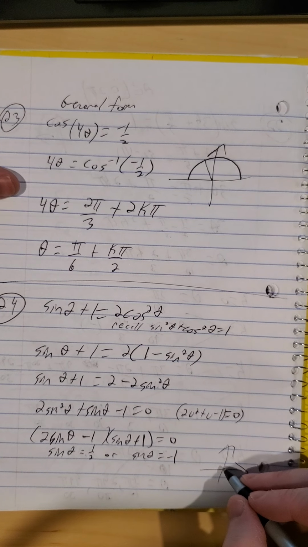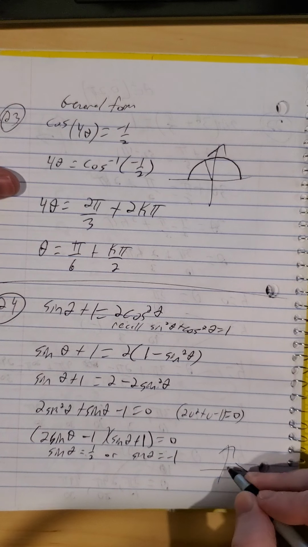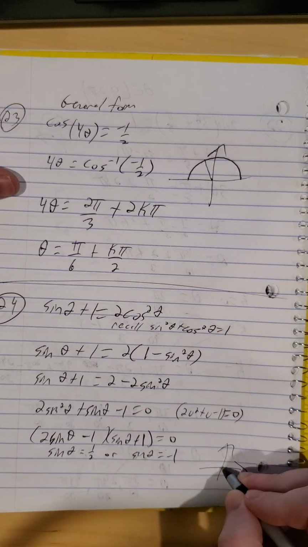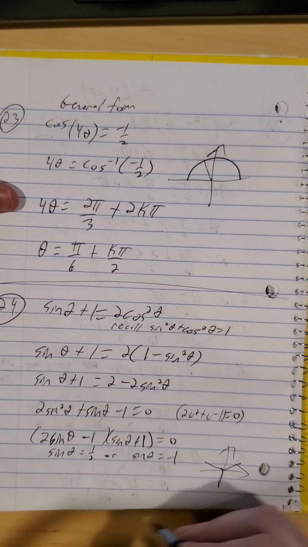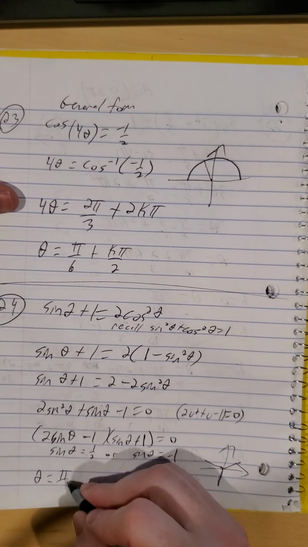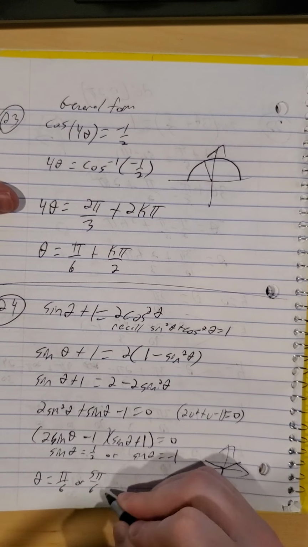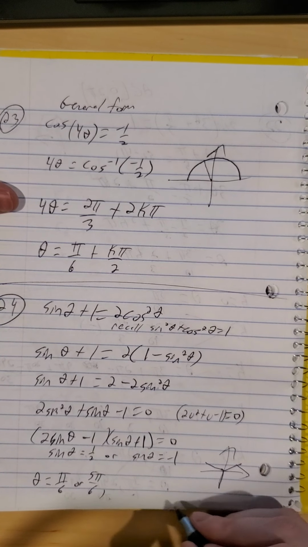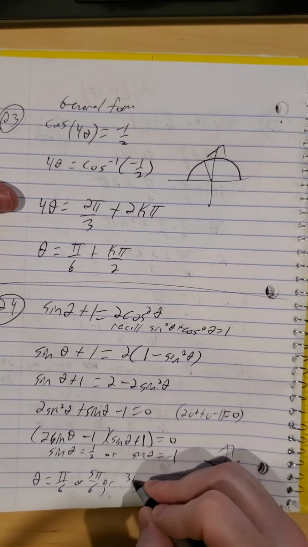Sine is half, so here and here. Sine theta being -1 will happen down here. So theta is pi over 6, or 5 pi over 6, or 3 pi over 2.